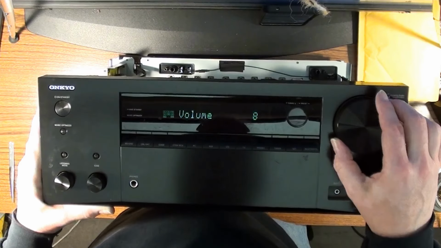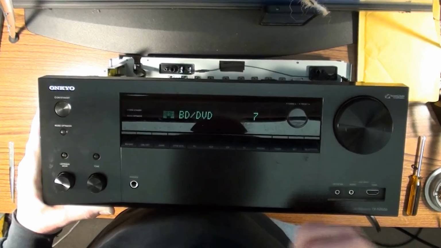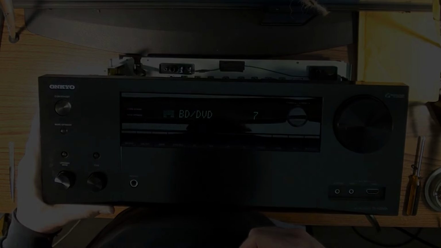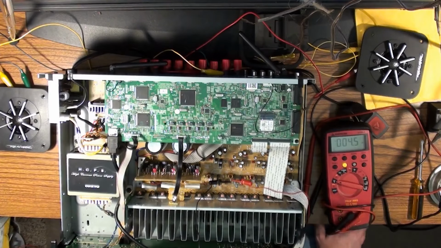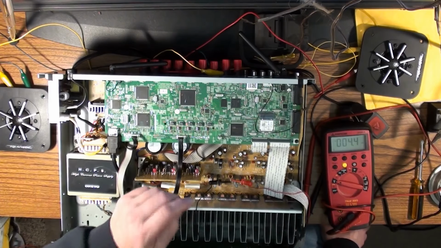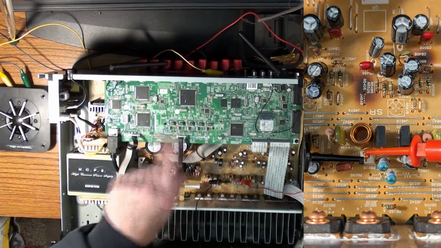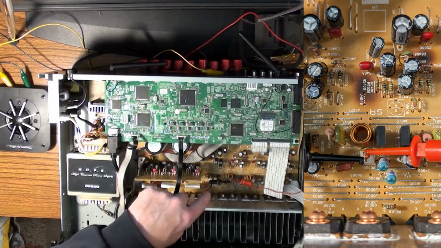So let me set this up so we can check those, and if those are within, then we might be good. So it looks like I got everything together. Let's see, what was I doing last time? Yeah, we were going to check the current. It's the idle current, and it has you connect some leads to these white connectors on the board, and I'll put a picture up here to show you.